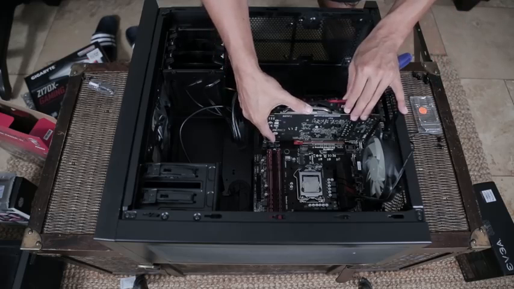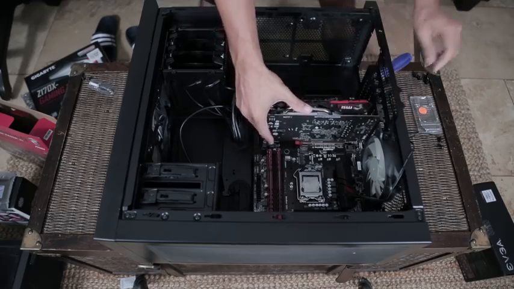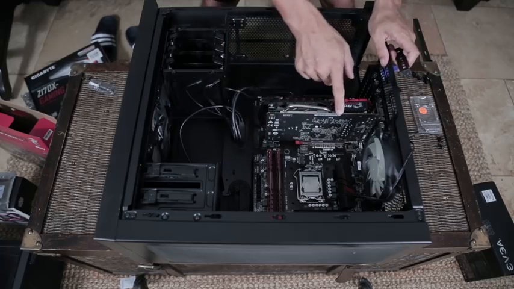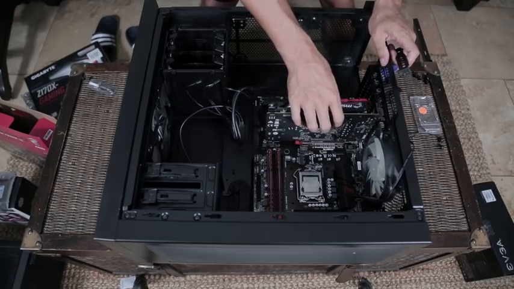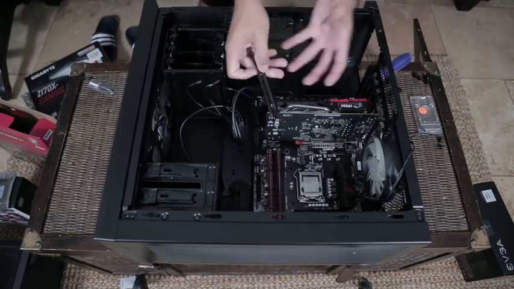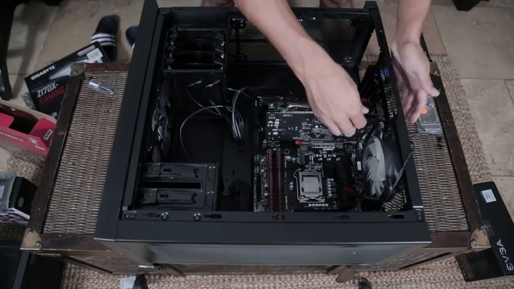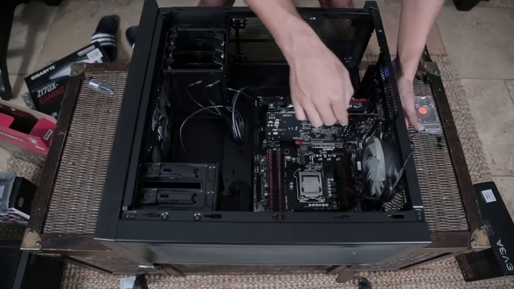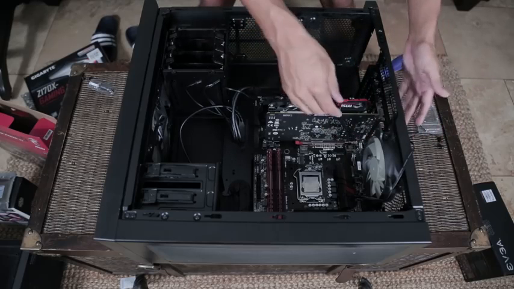If that's your situation, what you want to do is make sure to line up by placing the graphics card somewhere near where you're going to put it in, so that it matches up to the correct brackets that you're going to break out. So you don't have to break out any of the brackets that you don't need to, because you don't want holes in your computer that don't need to be there.